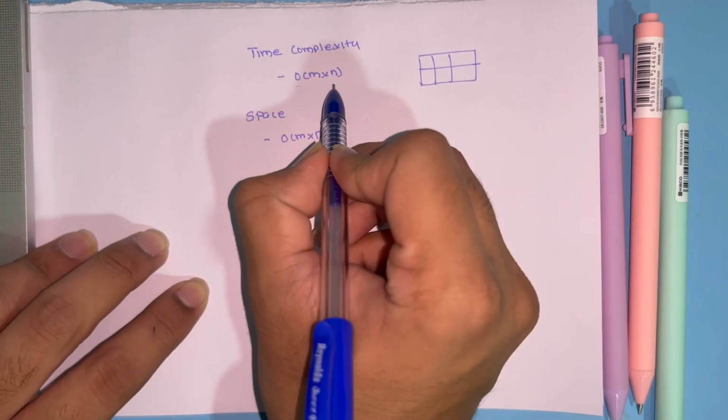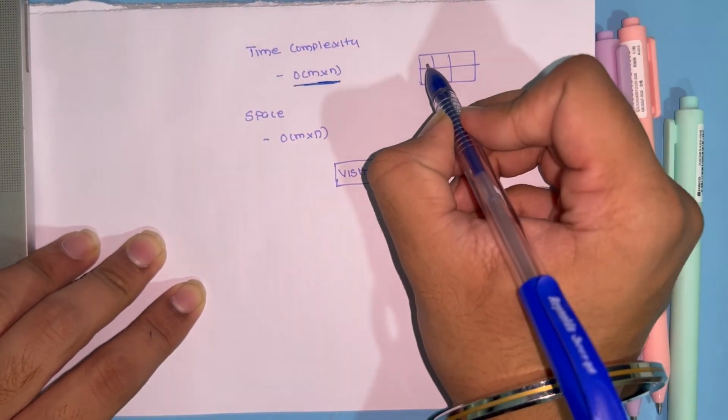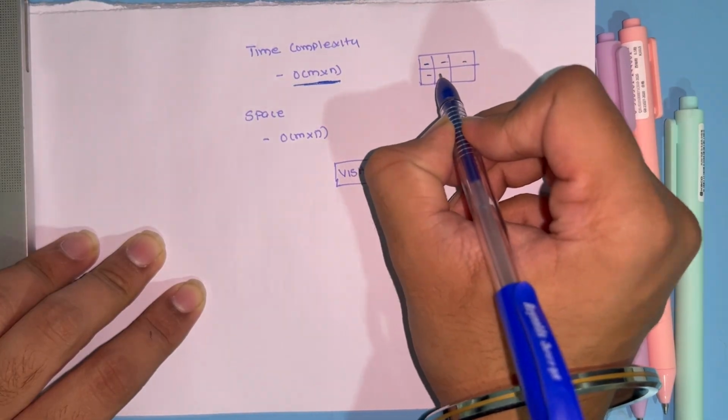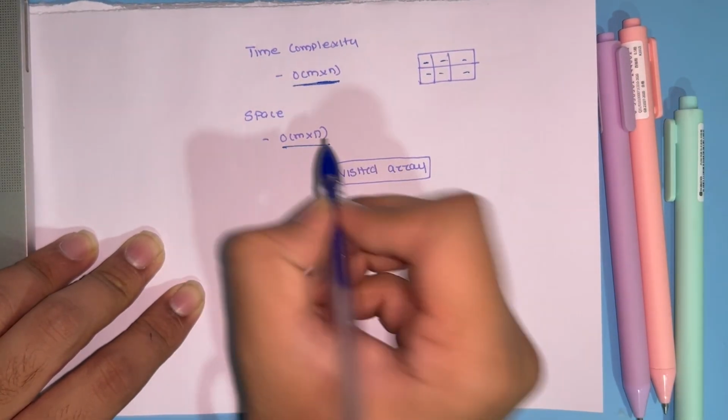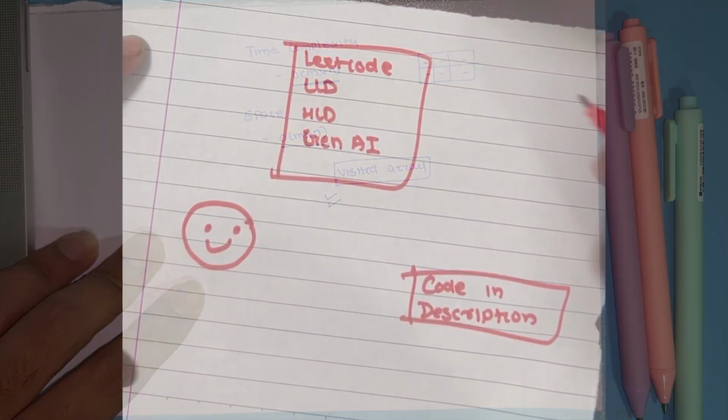Okay, let's discuss the time complexity and space complexity. So the time complexity will be order of n cross n, because in the worst case we will need to visit all the cells, and the space is order of n cross n because we are taking a visited array. So that's it for this problem.